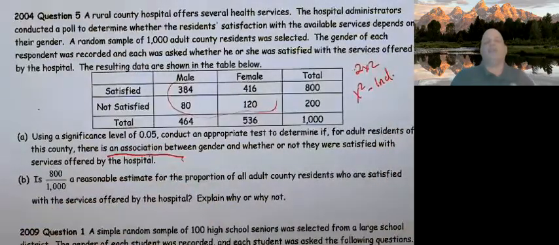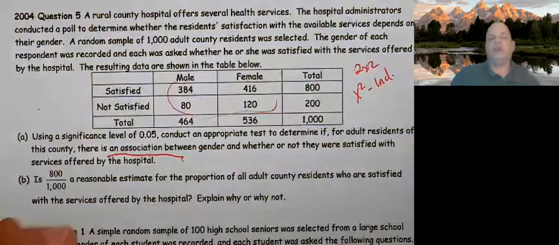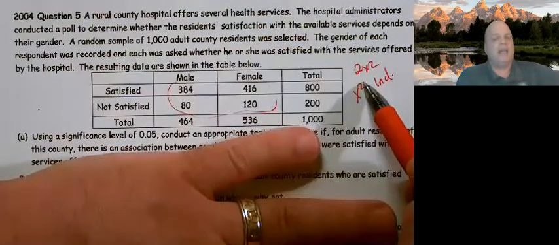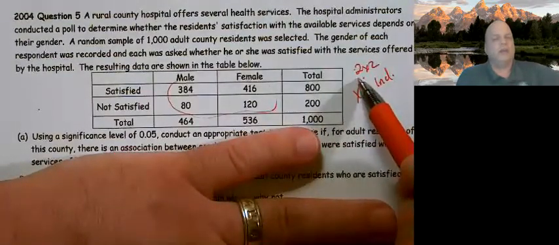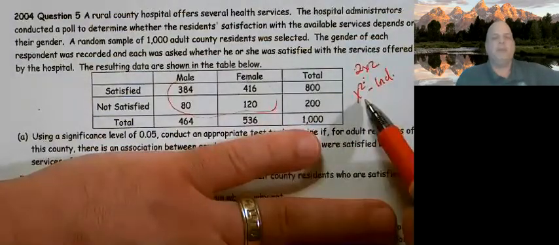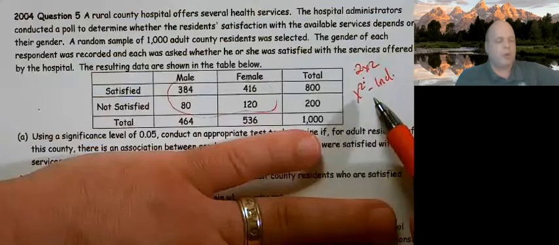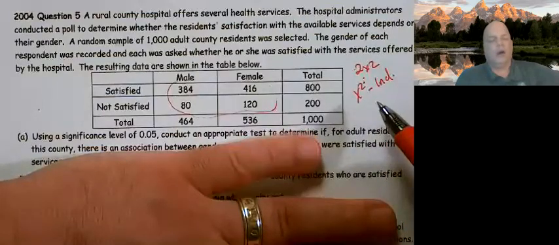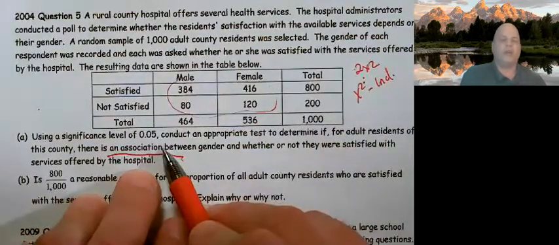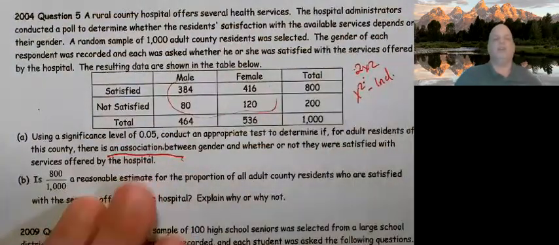If it hadn't said association or dependence, and first off, because we have 2 rows and 2 columns, this cannot be goodness of fit. Goodness of fit can only have 1 row and 1 column. This can only be two proportions or homogeneity or independence. And since they said the word association, chi-squared test of independence.